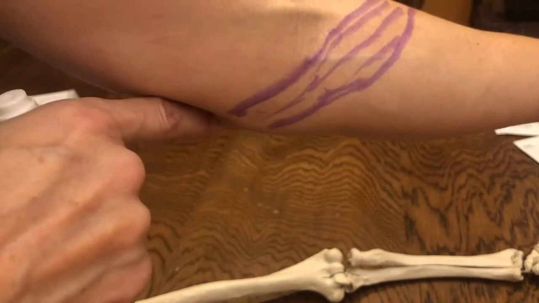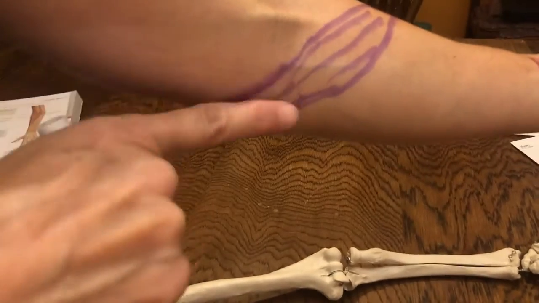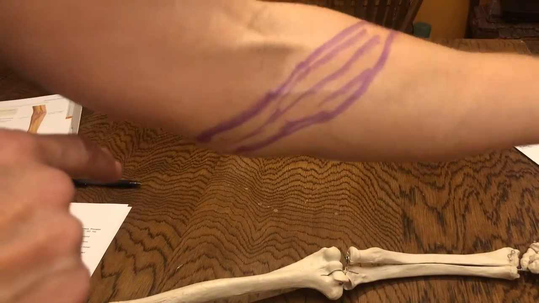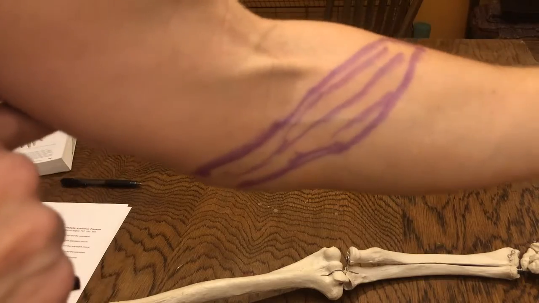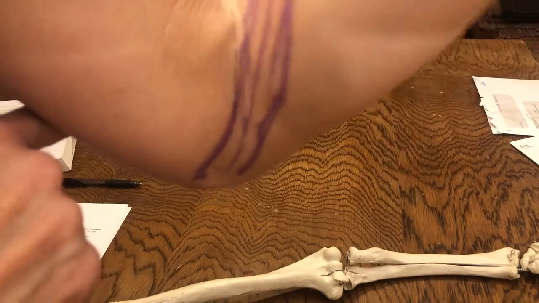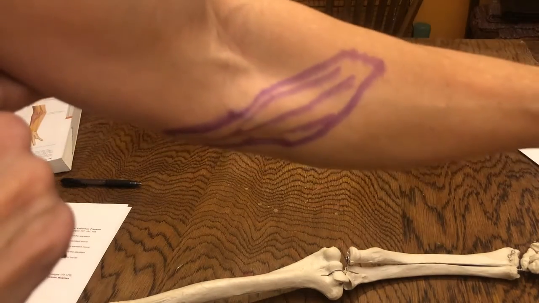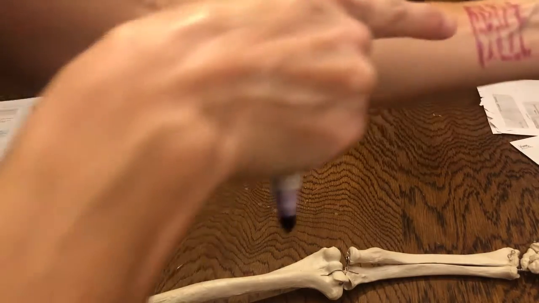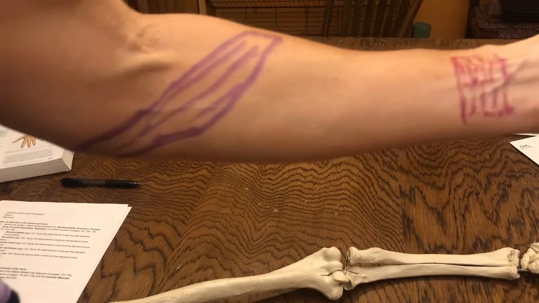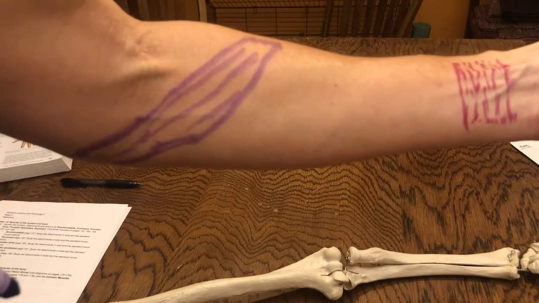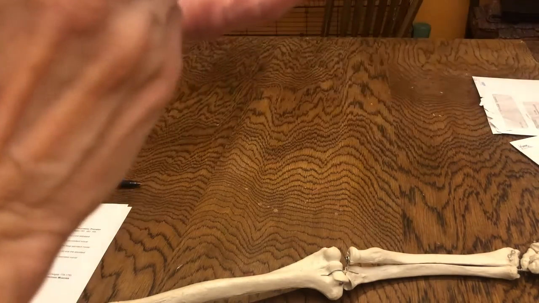Pronator teres also crosses the elbow somewhat anteriorly, so it can also do elbow flexion. It's not a big mover in elbow flexion, but it can participate. So elbow flexion and pronation. Okay, so we have pronator quadratus, we have pronator teres. Let's look next at, let me think here, what's our next one?